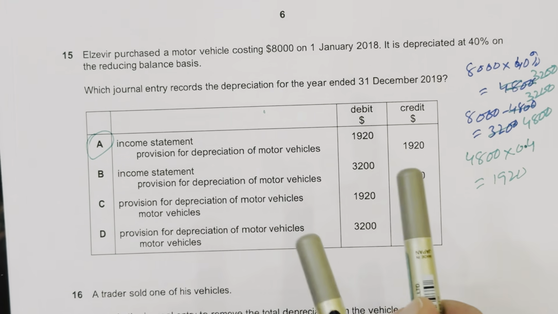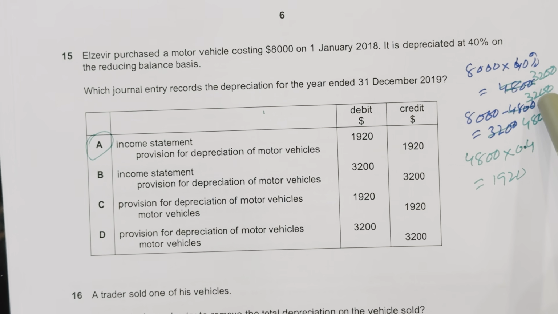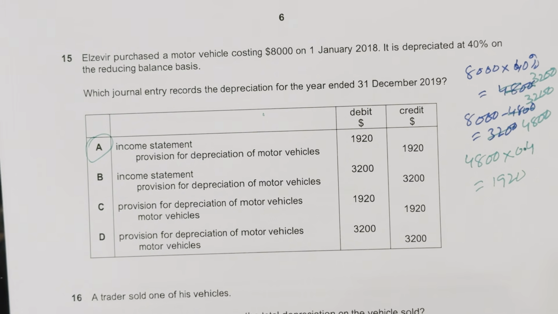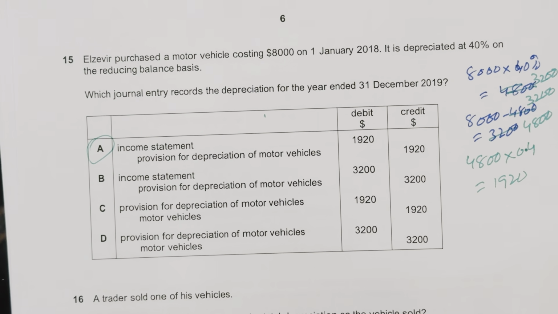I am repeating this question. First you need to take the 40% of 8,000, that is 3,200, then subtract this value to get the net book value of the next year. You get the value of 4,800, then apply 40% to this 4,800 to calculate the depreciation of the current year. You get the value of 1920.